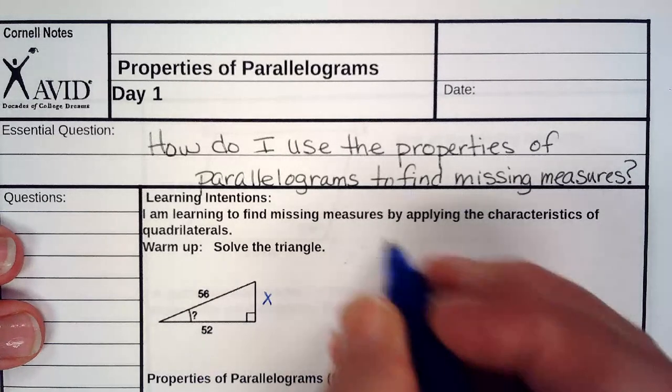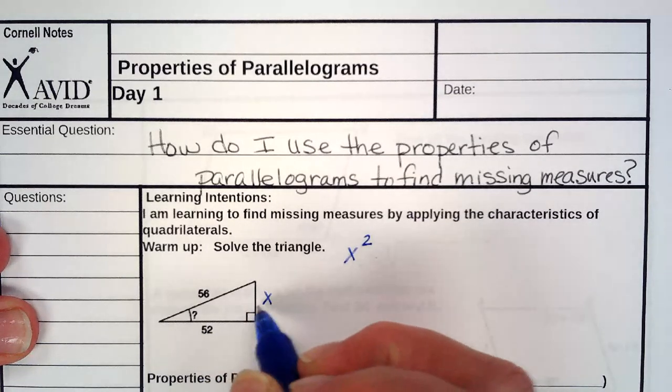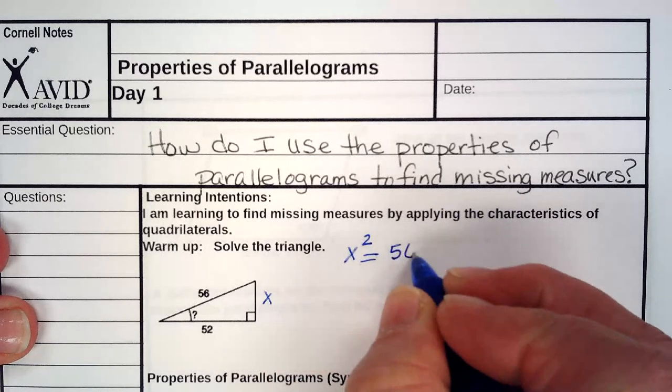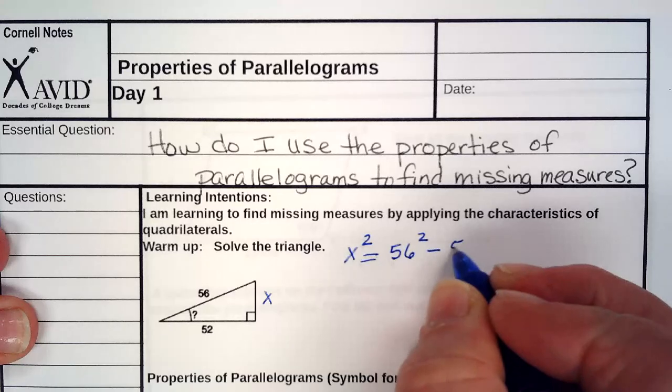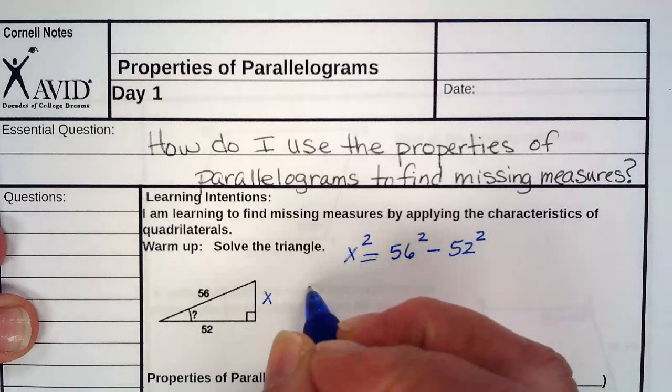It's a right triangle, so we can use the Pythagorean theorem. We are looking for a leg, so x squared is equal to 56 squared minus 52 squared. Of course, the opposite of squaring is square rooting.